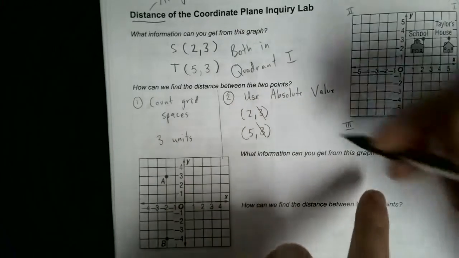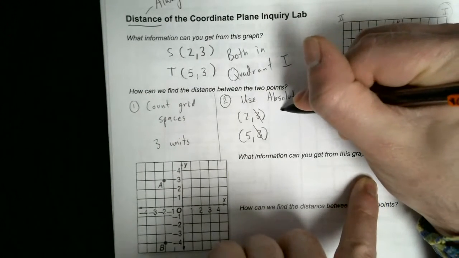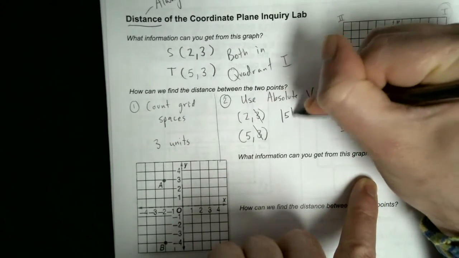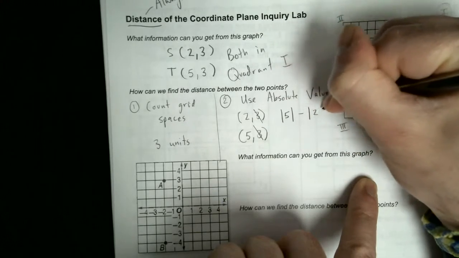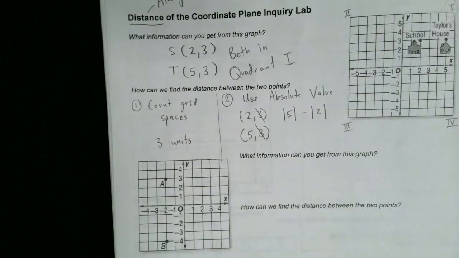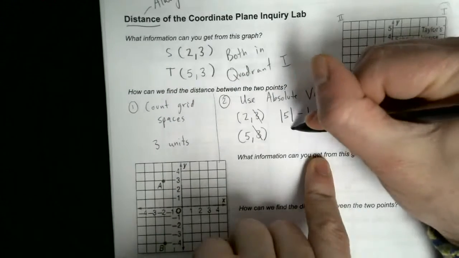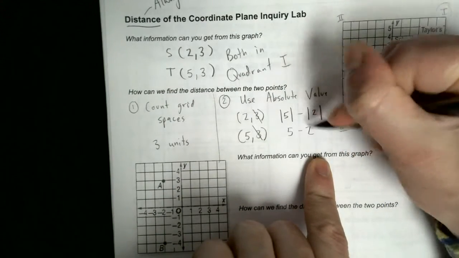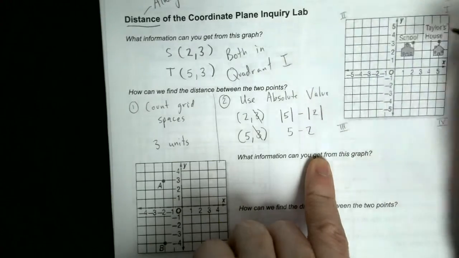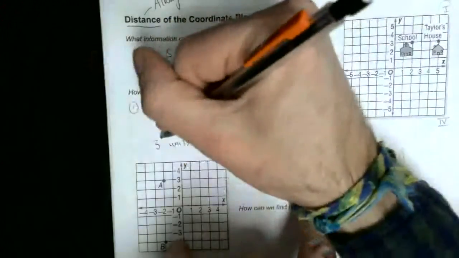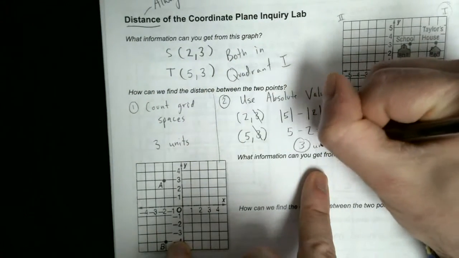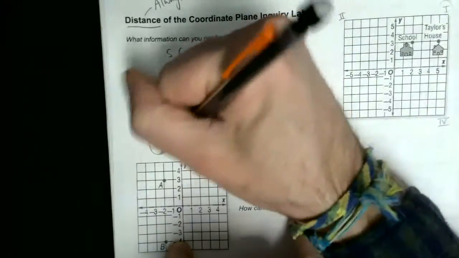Now we said here we're going to use absolute value. Here's how we might do it. The absolute value of 5 minus the absolute value of 2. You're probably thinking, well, that's the same thing as just 5 minus 2, which is right, because the absolute value, remember, is always positive. And 5 minus 2 is 3. Well, 3 units, I guess. Both of them are 3.